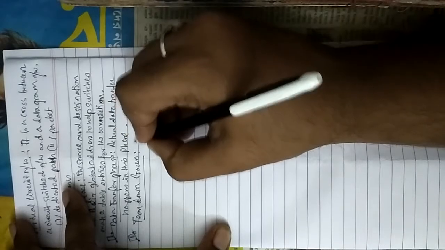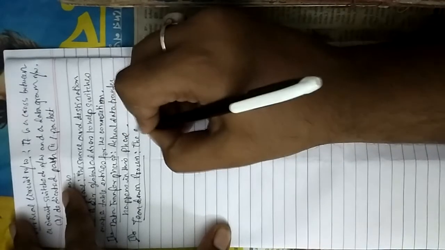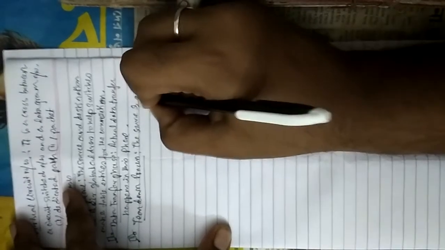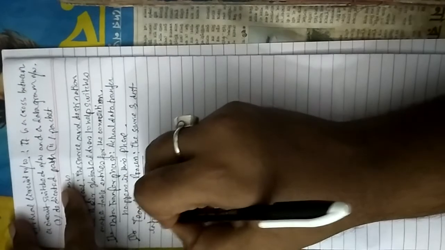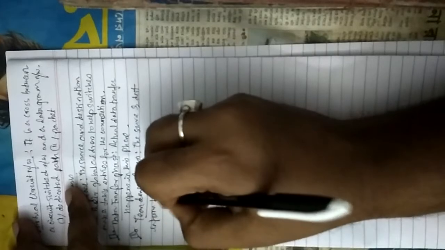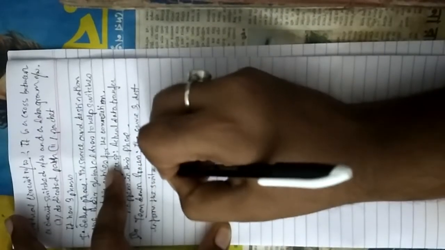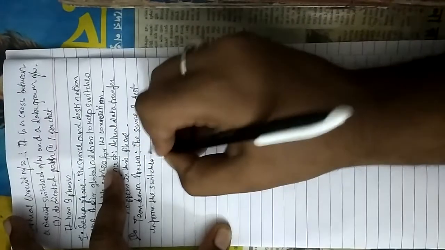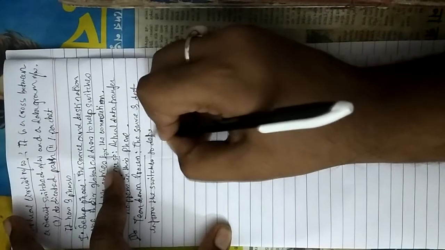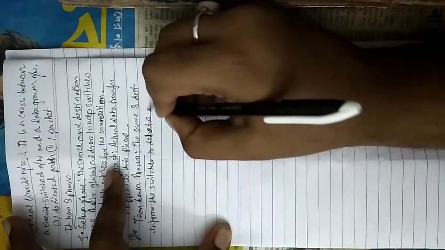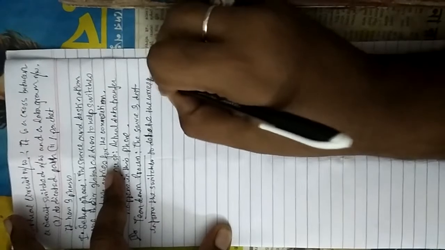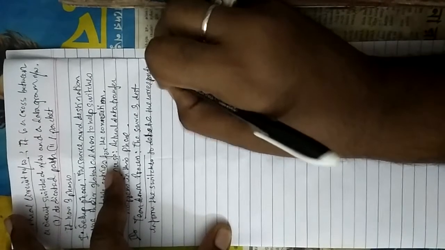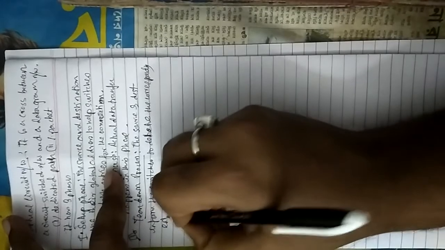So in this case what will happen? The source and destination inform the switches to delete the corresponding entry.